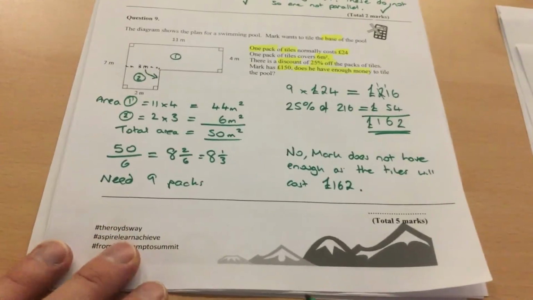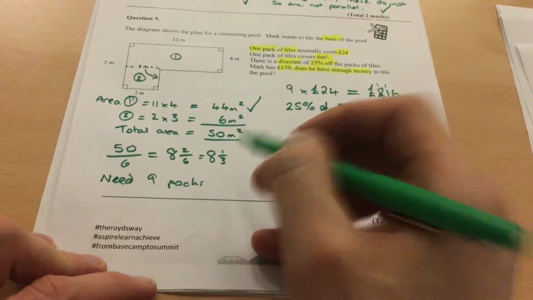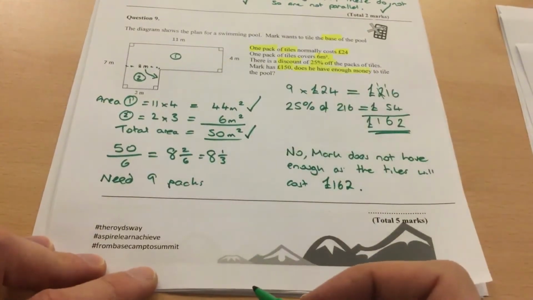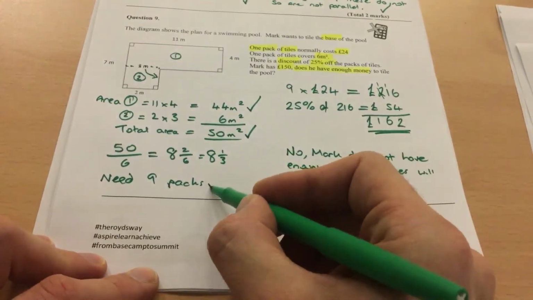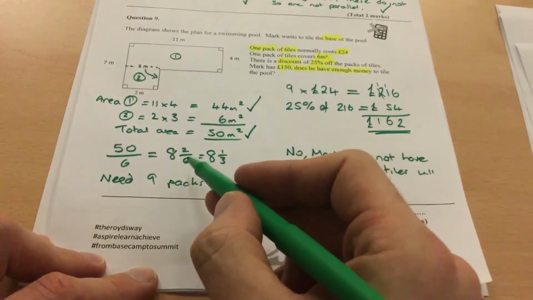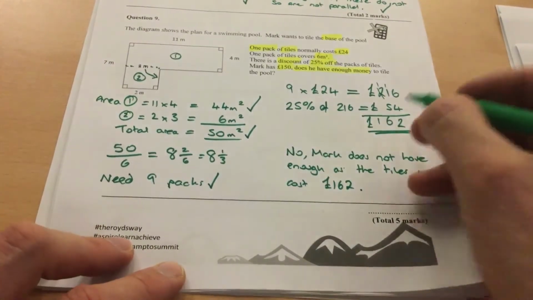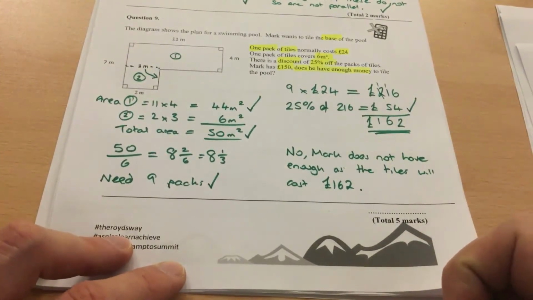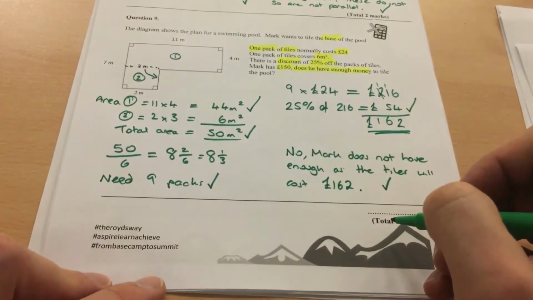Five marks for that question. A mark for breaking down and working out just one of the areas. A mark for working out the total area of the L shape. A mark for acknowledging that if it needs to be 8 and 2/6, you need 9 packs. You need to buy that 9th full pack. A mark for working out the discount was £54. And then the final mark for saying no, he doesn't have enough money.